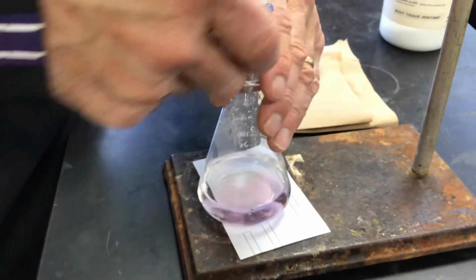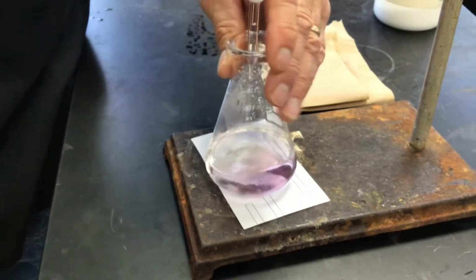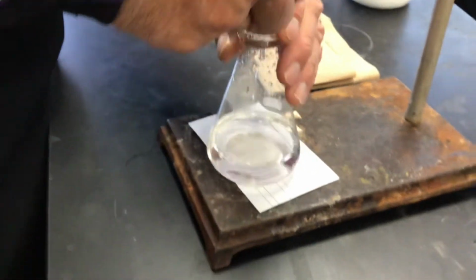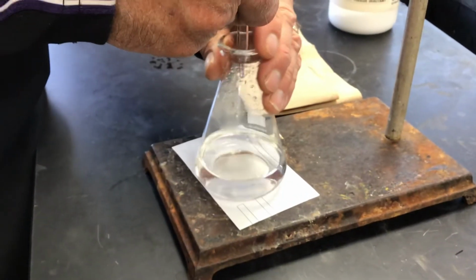That was a splash instead of a drop. It's pretty light pink though. It went away. Okay, I got lucky there, you guys.